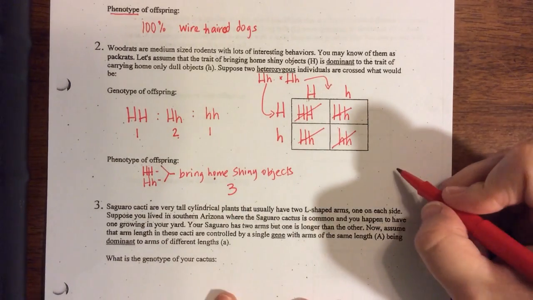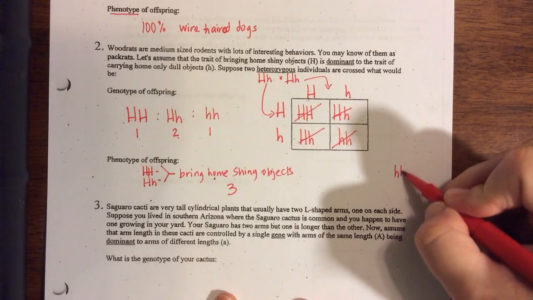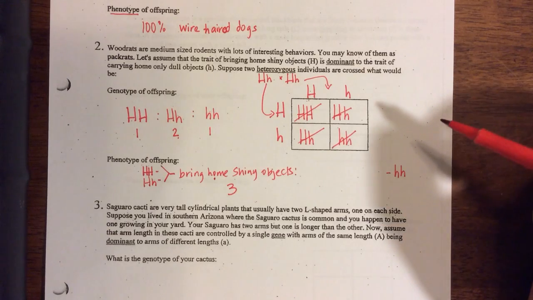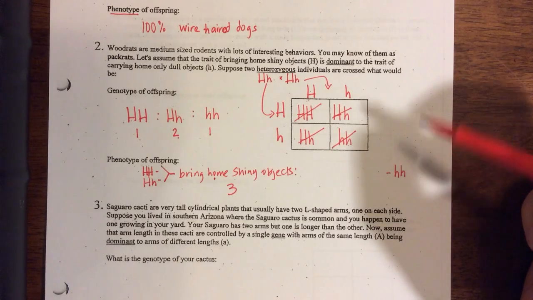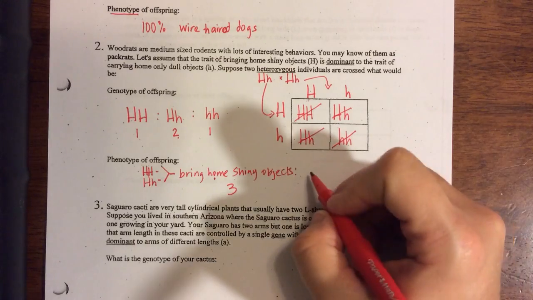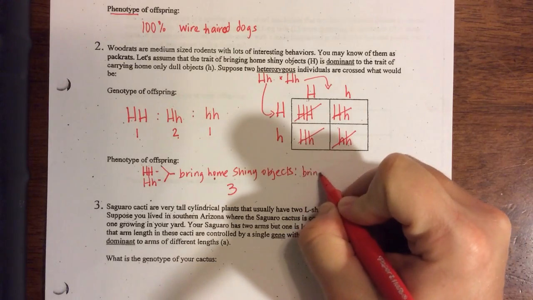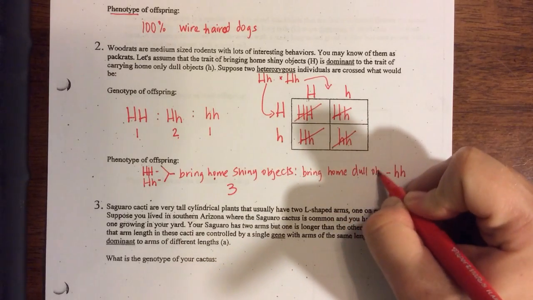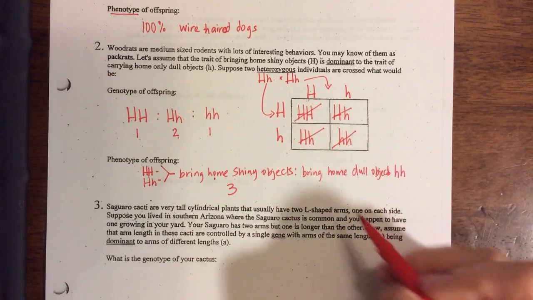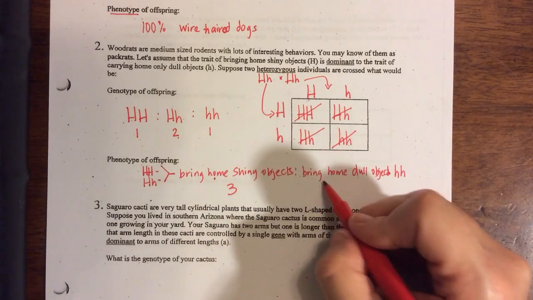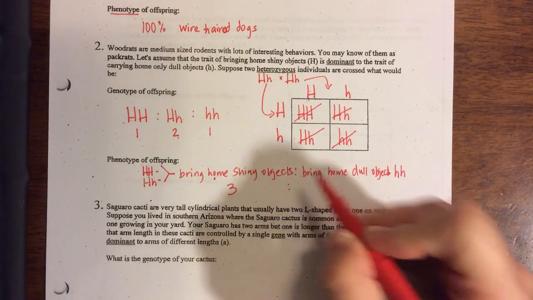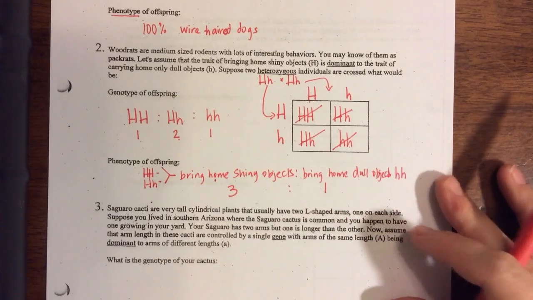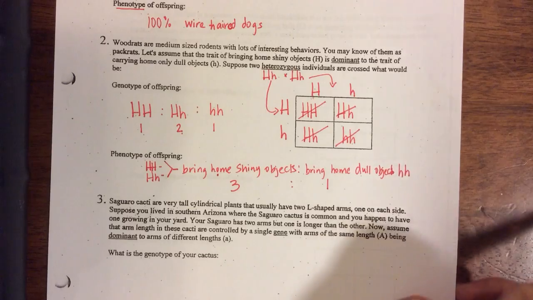Right, and then my other genotype was little h, right? So the phenotype that went with that was one that brought home, I guess, dull objects, right? So this is bring home dull objects, right? And if you look, I only have one of those. So my phenotypic ratio is 3 to 1 in that case. Okay.